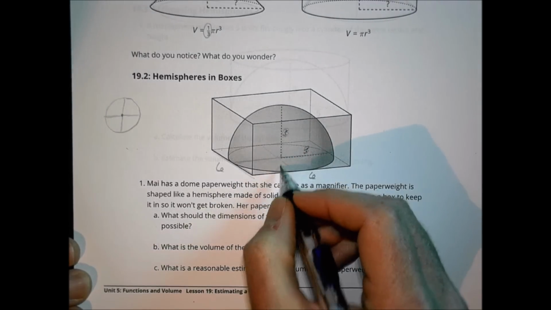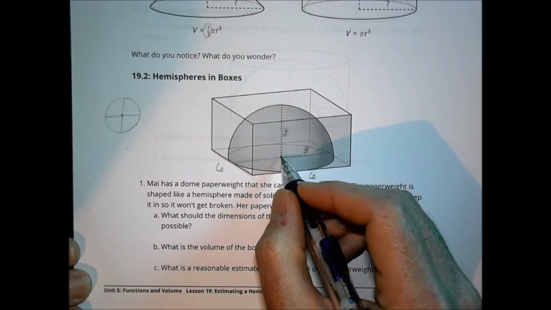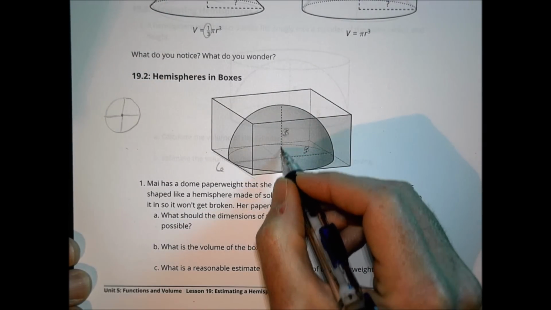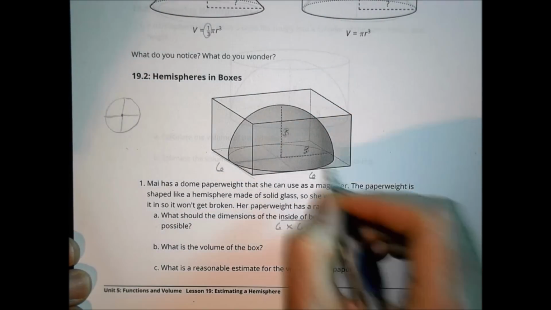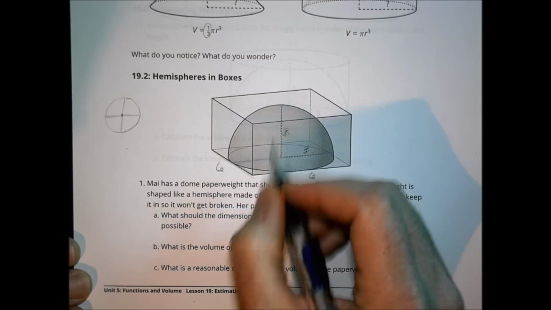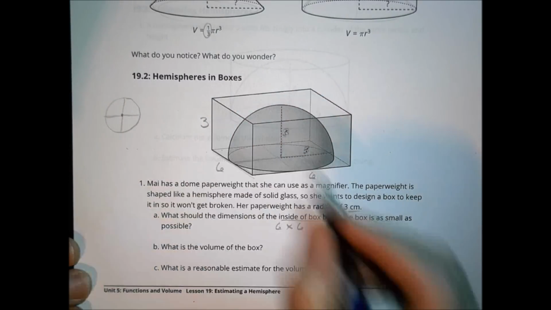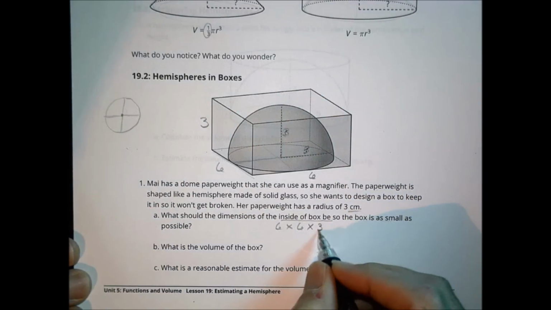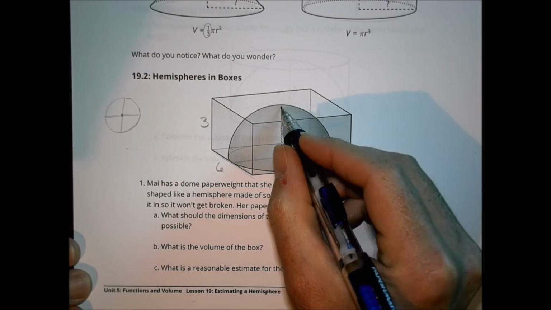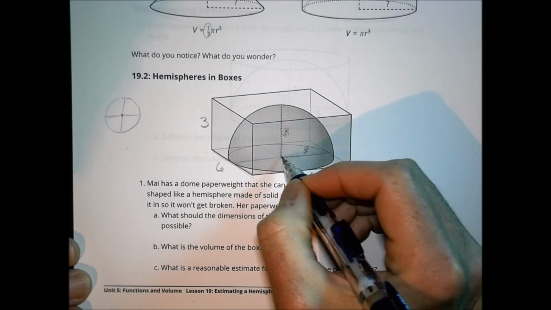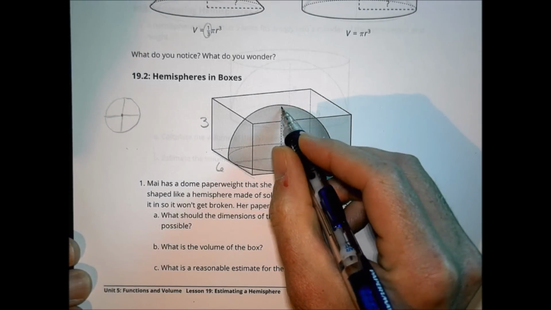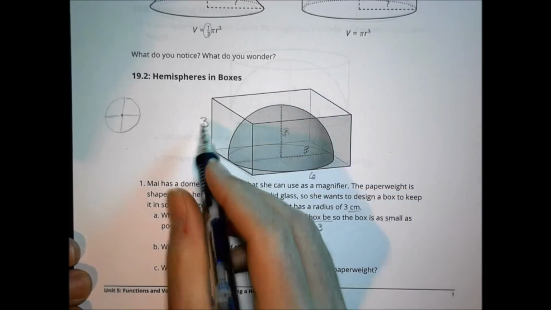In terms of the height of this box, the height only needs to be the height of the radius. We're only going up 1 of those. It's not going to double it up, it's only going up 1, which would mean the height would actually be 3. Okay, and the reason for that again is that's just the radius, that's the height of the hemisphere. So it needs to go from the bottom of it to the top of it, so we'd want to make it 3 centimeters tall.